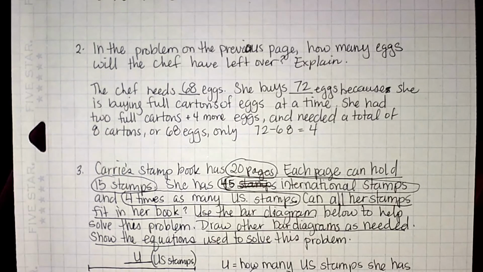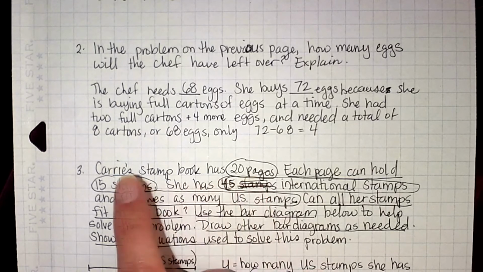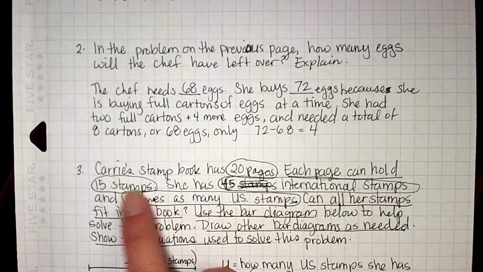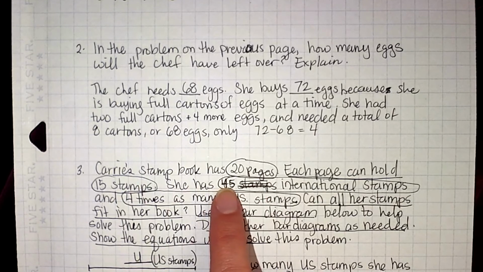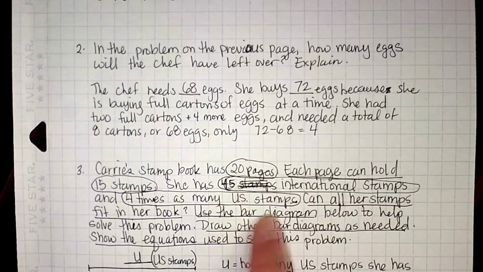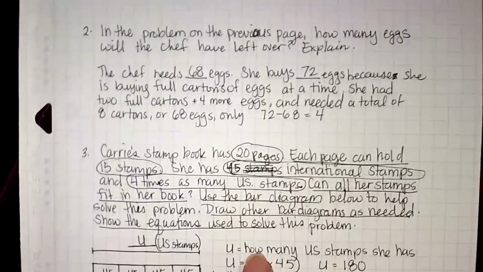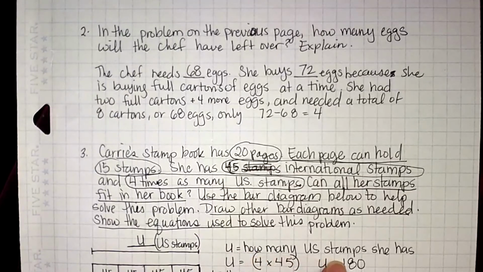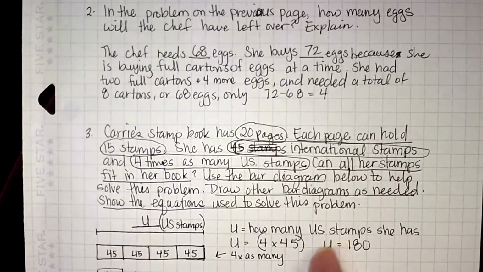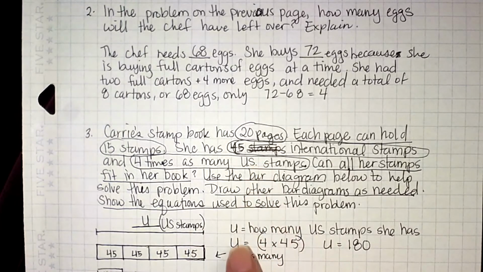So I annotated my question. I know that she has 20 pages in her stamp book. I know that each page can hold 15 stamps. I know she has 45 international stamps and 4 times as many as the 45 of the US stamps. We want to know, can all of them fit in her book? So I'm going to use U to represent the US stamps. So I know that she has 4 times as many as the international. So U is going to equal 4 times 45.